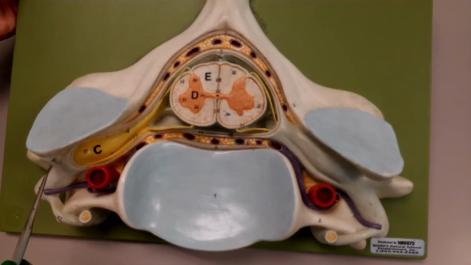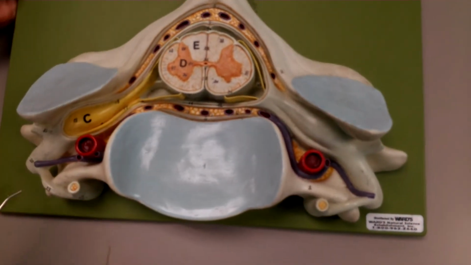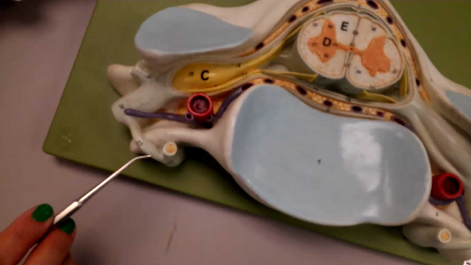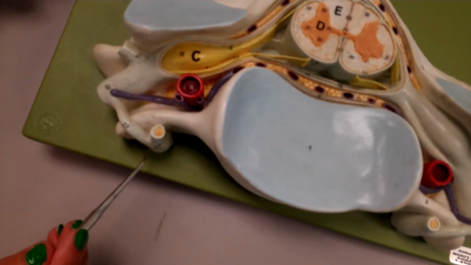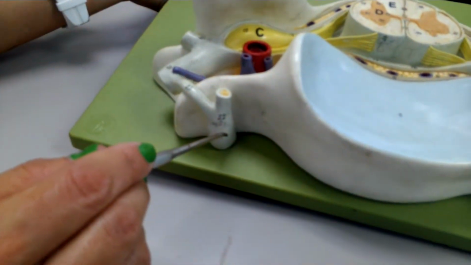The spinal nerve is then going to split into the posterior and anterior rami here. We can actually see the white rami communicans coming down to this sympathetic chain ganglion right here.